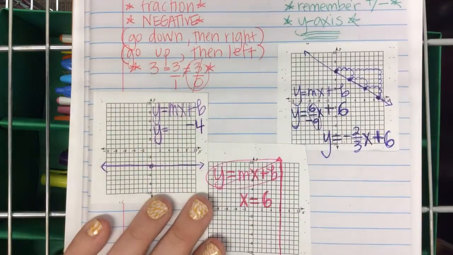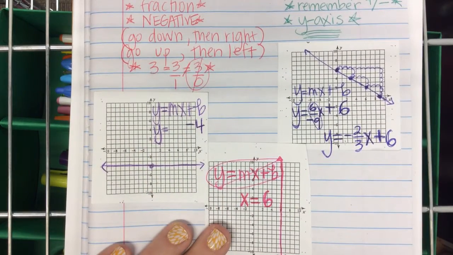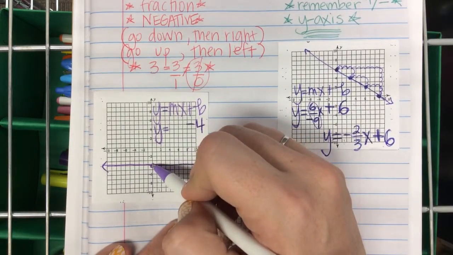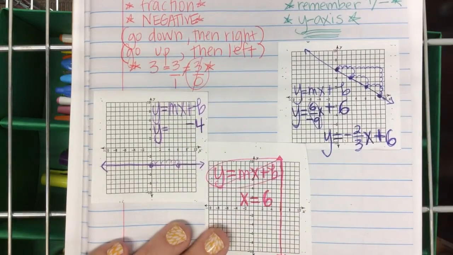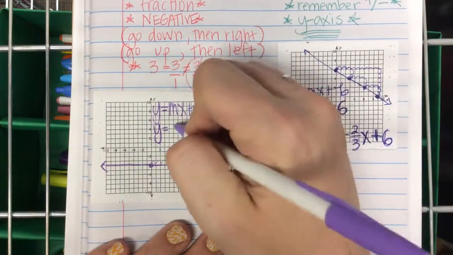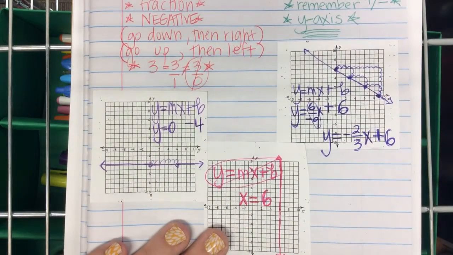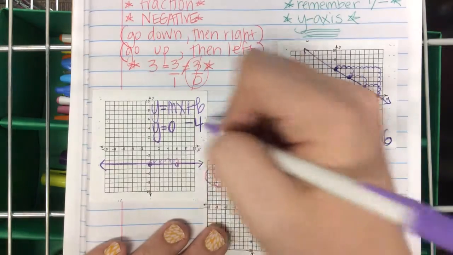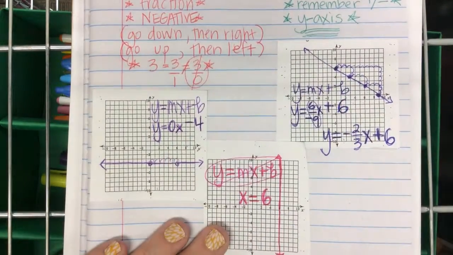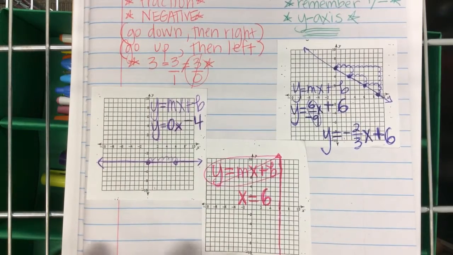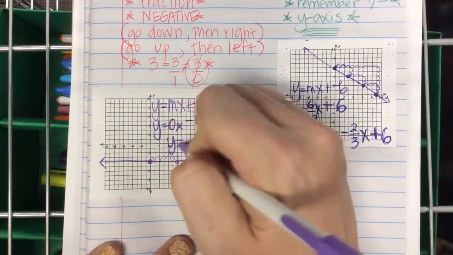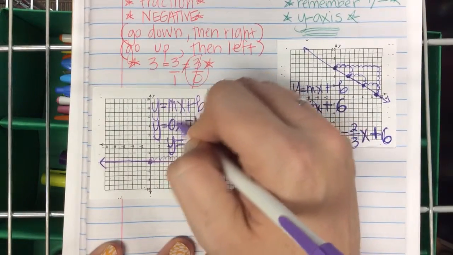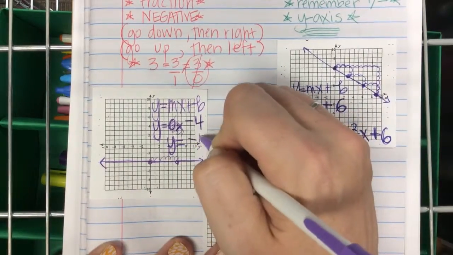Y equals, what slope is this? 0. You can count it. You go up 0 and over 1, 2, 3, 4, 5, 6. What's 0 over 6? 0. Or you just remember horizontal lines have a slope of 0. Y equals 0x minus 4. Can you simplify that? To what? Y equals, 0x cancels out, it disappears, to -4.